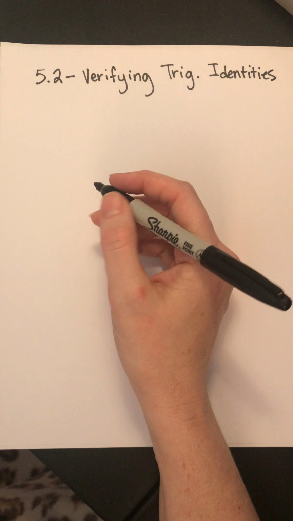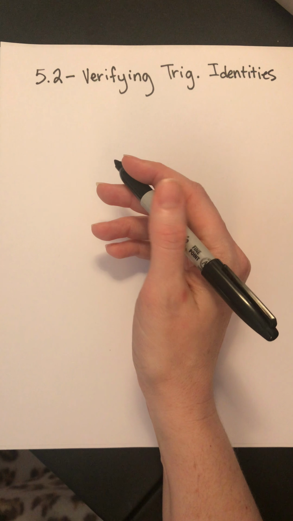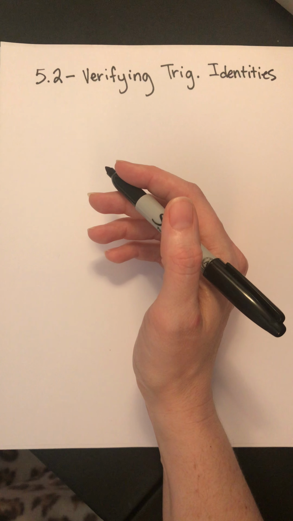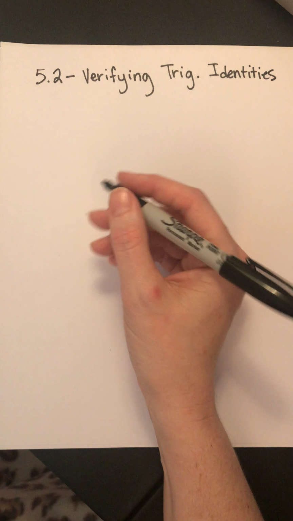All right, let's practice with this example number 1.